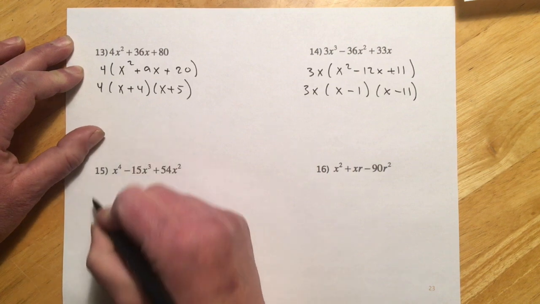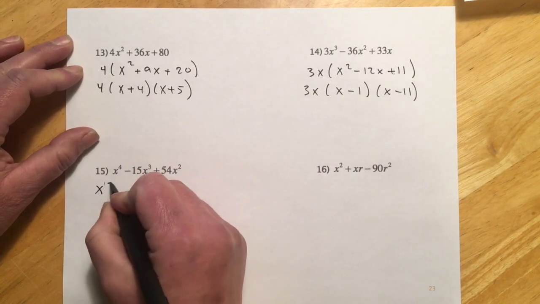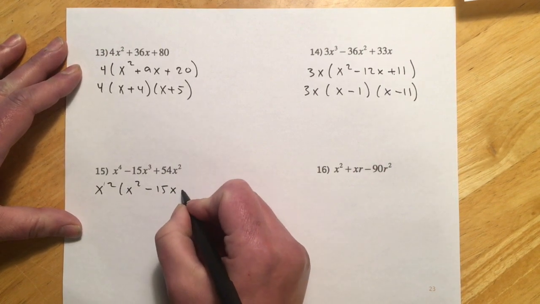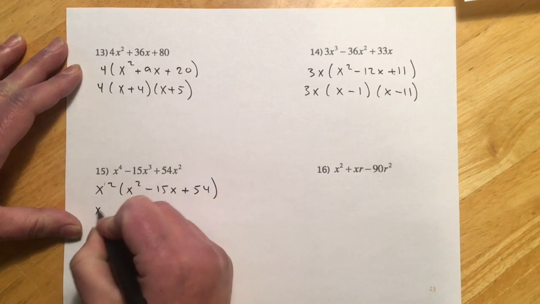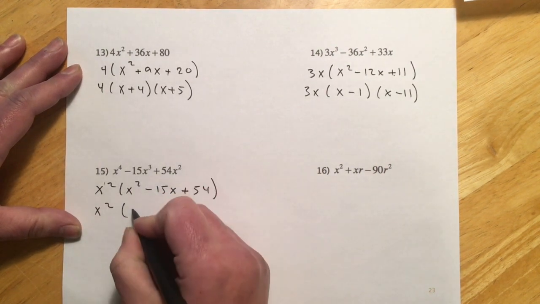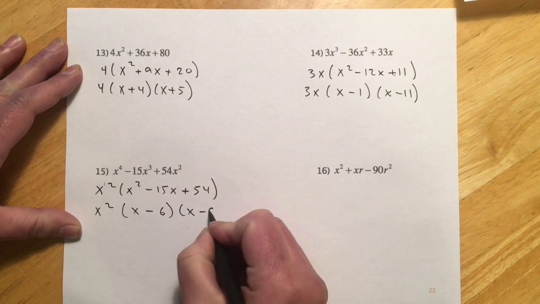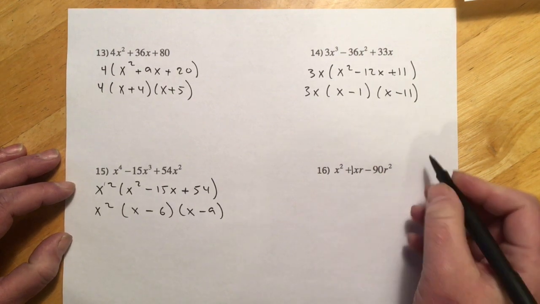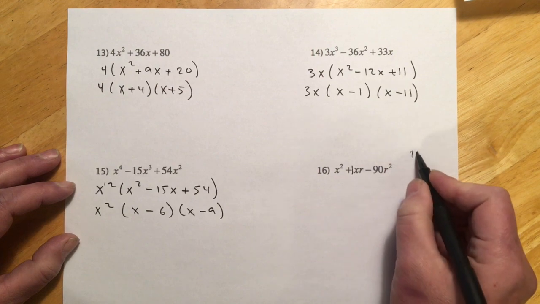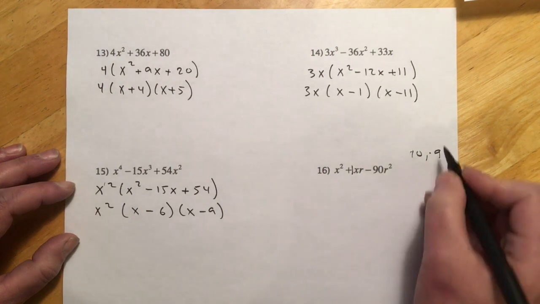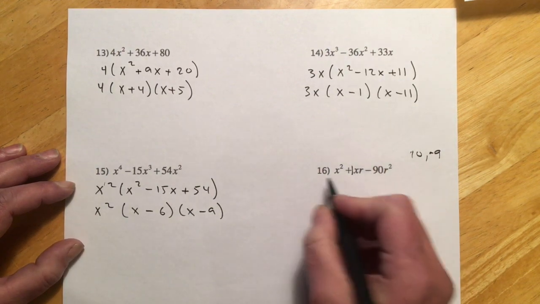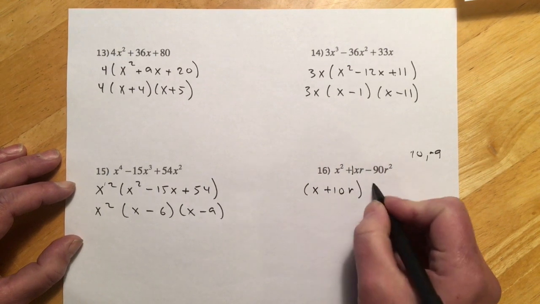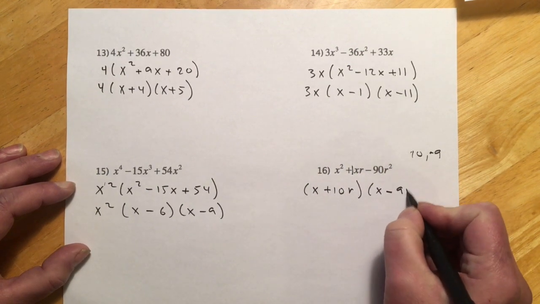Here, it looks like just an x squared everywhere, so we'll get that out of the way. And I think it's the one I actually just did. We're pretty close to it. So it's another 54 and 15. And so let's see, that's going to be 6 and 9 again. And then this one, we need it to multiply to negative 90 and add to be 1. So it's going to be a 10 and a 9. And our 9 is going to be our negative, so it stays a positive 1. And it has that extra letter, so that'll look like x plus 10r, and then x minus 9r.